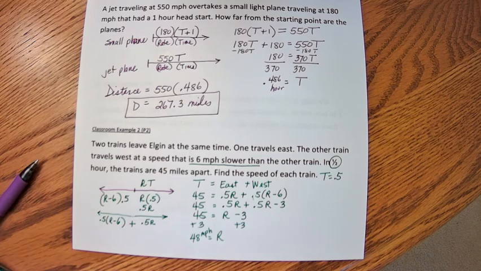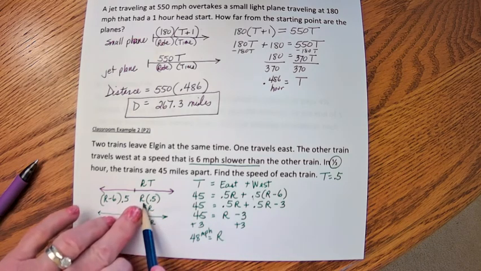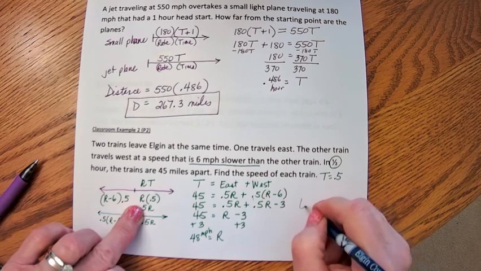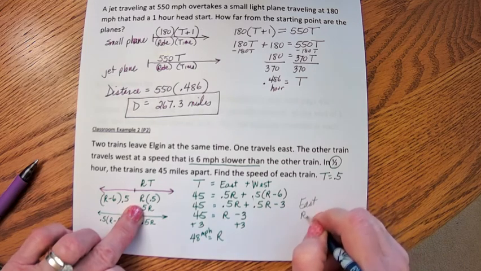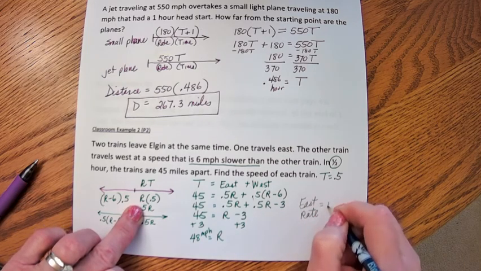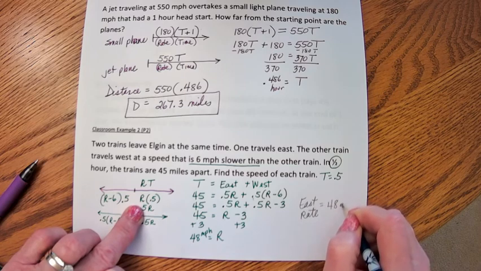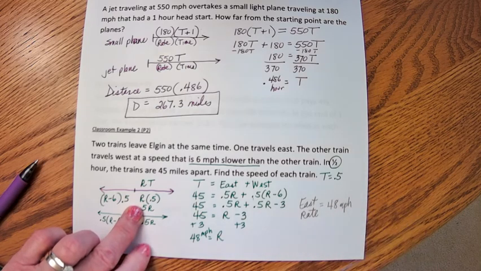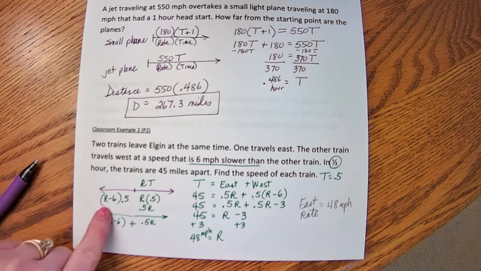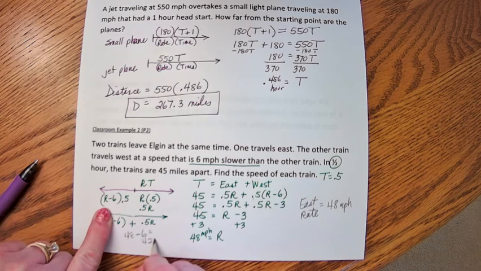So we look back at our original problem. The eastbound train is R, 48 miles per hour. The westbound train is going to be 48 minus 6, or 42 miles per hour.